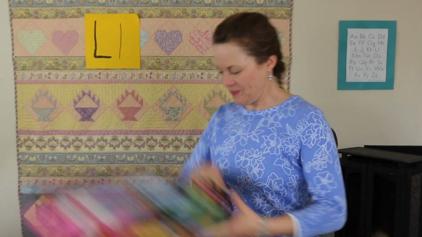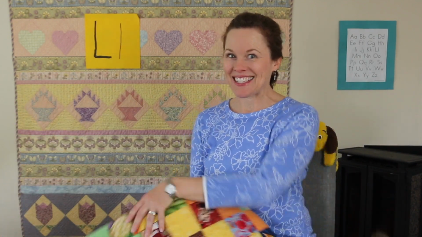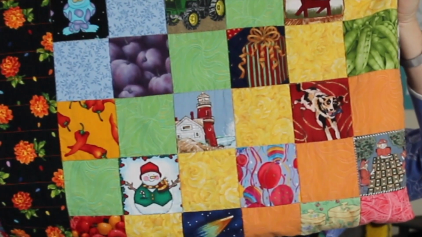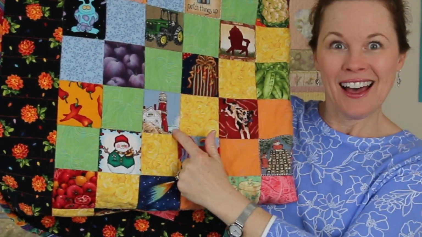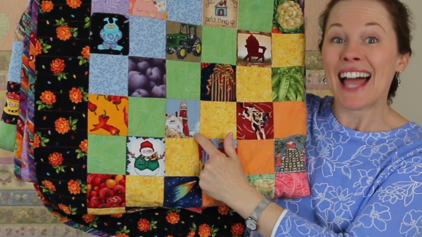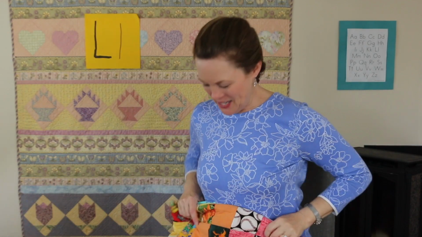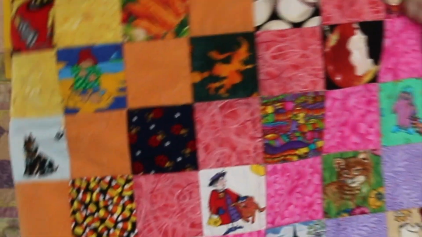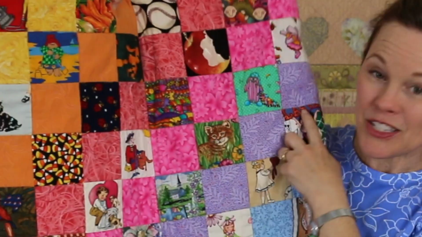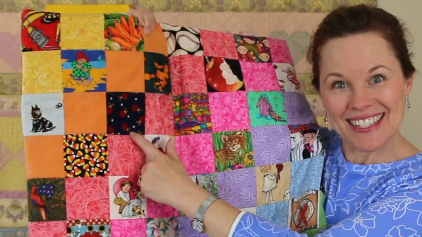Let's play I Spy with our quilt and see what kind of L pictures we can find today. I see one. Do you see something here that begins with the letter L? Maybe a lighthouse? Lighthouse begins with L. Here's something else on this side I know you'll find. What do you see here that begins with the letter L? Did you find the ladybugs?